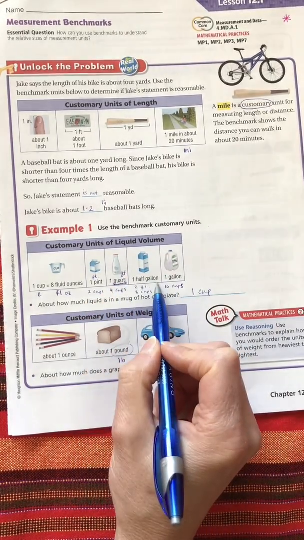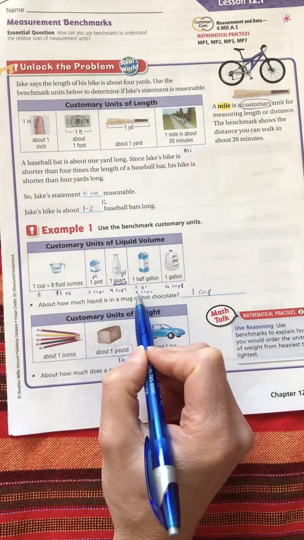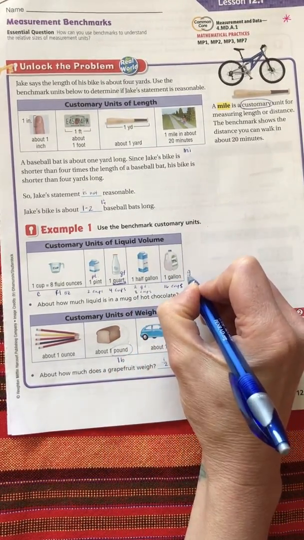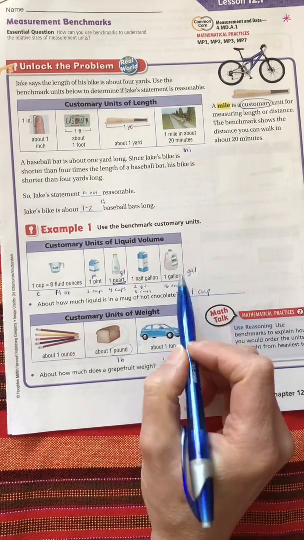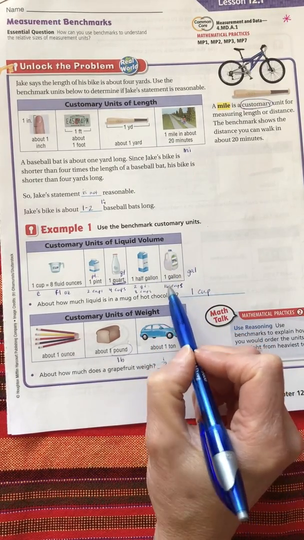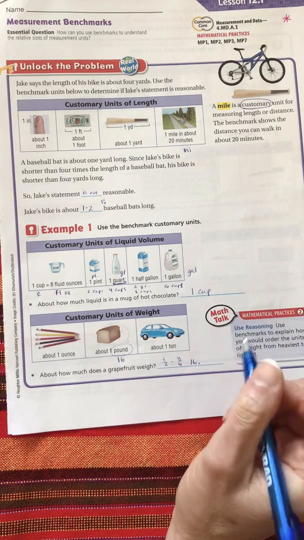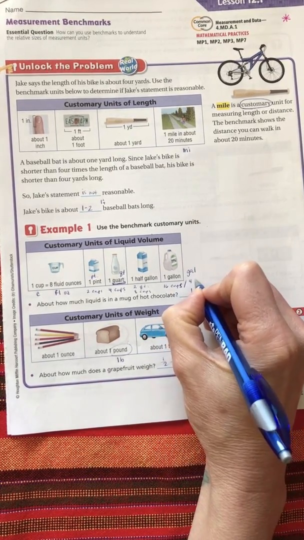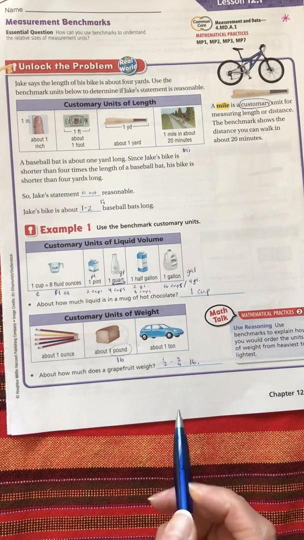And then we have half a gallon, which is going to be 2 quarts or 8 cups. And then, of course, we have 1 gallon. The abbreviation for gallon is GAL. And I'm sure you've all seen that gallon of milk in the grocery store. That's 16 cups in a gallon, or they also say it has 4 quarts. A lot of different ways you can talk about it.